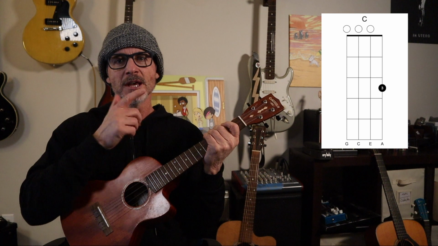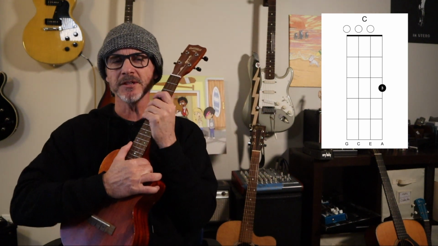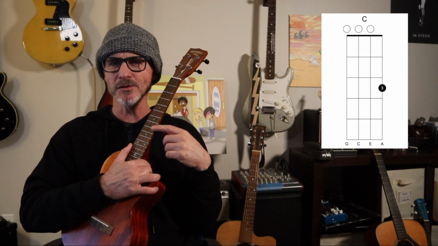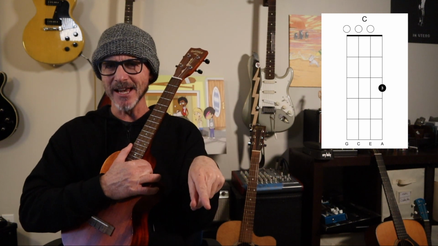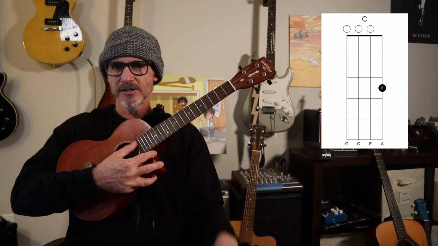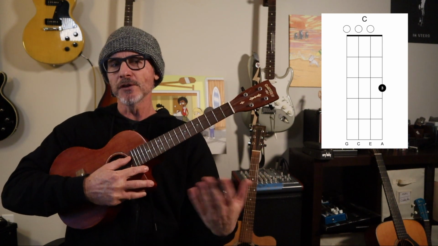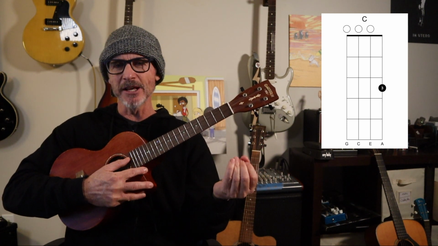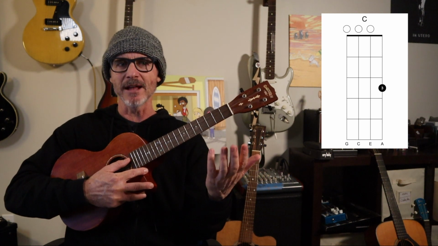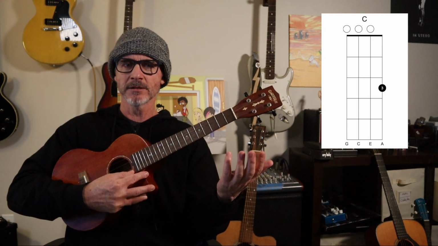If you look at this ukulele chord chart, you see the string on the far left? That's the one that's closest to your chin. If you slide down that string on this chart, you'll see that it says G. This is the G string, the one closest to my chin. And you see how it says O? That means we play it open. You don't notice I don't have any fingers on any of the frets. And then you play the next one, the C open, you play the E open.